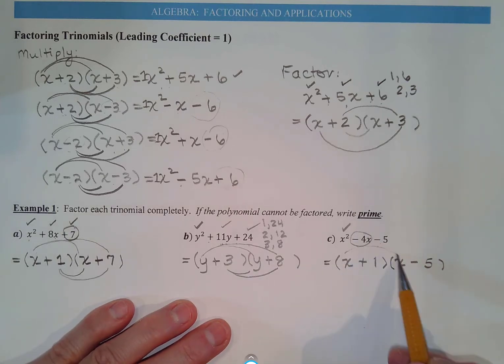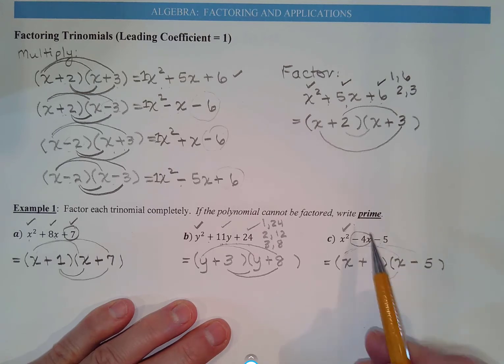x times x is x squared. Outer product minus 5x plus 1x combined to -4x. And 1 times -5 is -5.